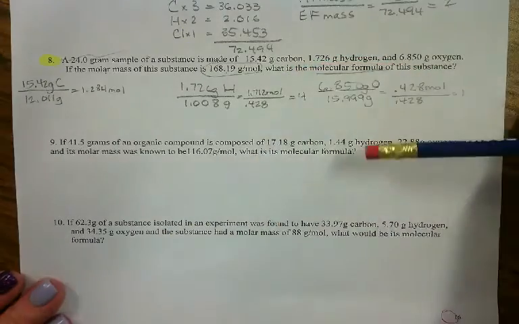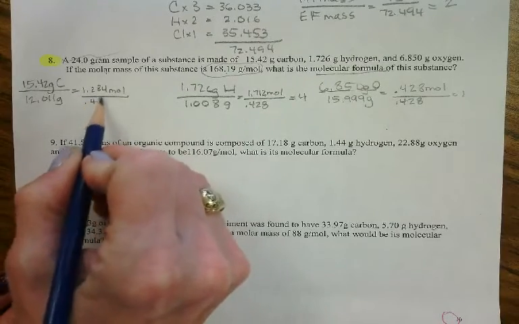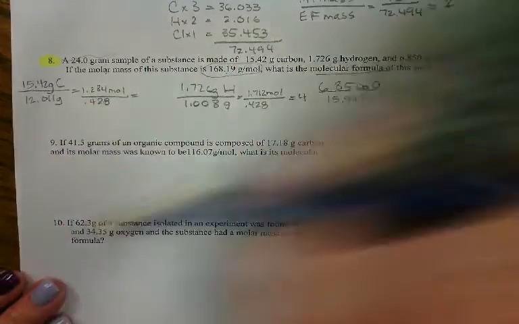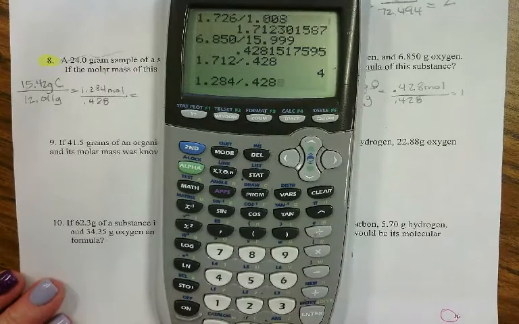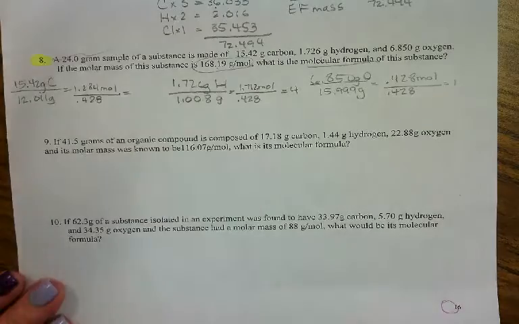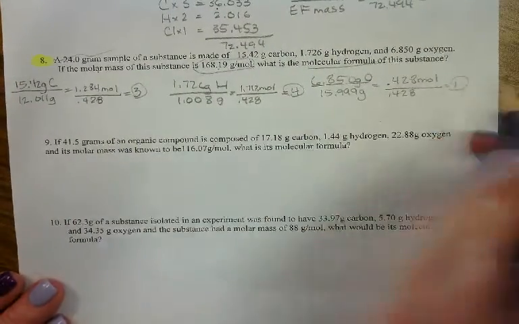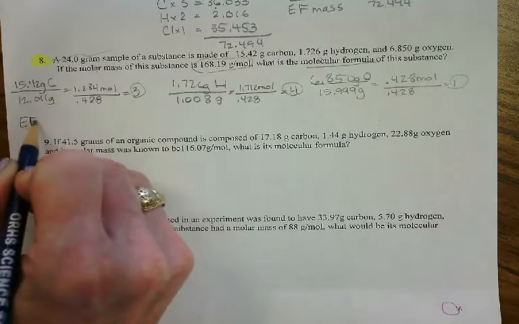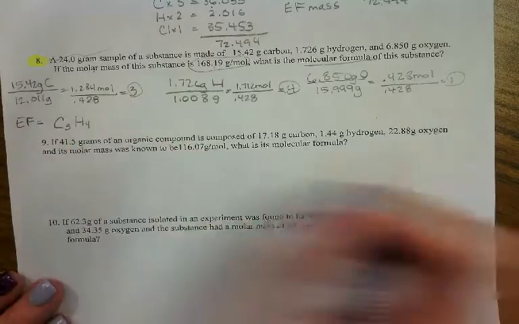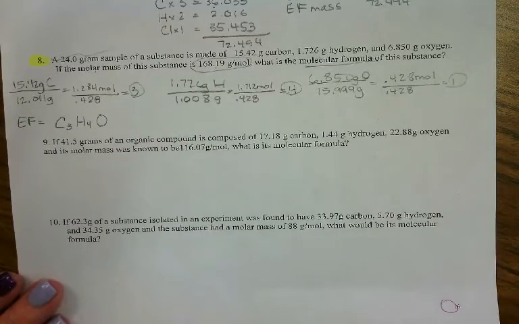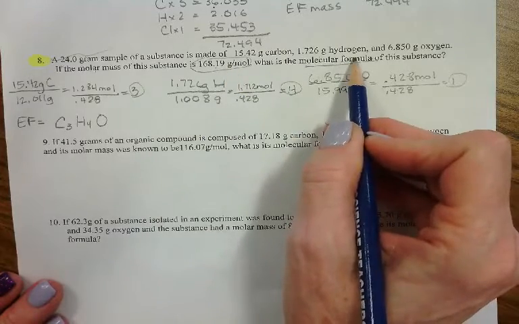I like it. Okay, then the next one, divided by 0.428. 1.284 divided by 0.428 gives me a solid 3. I love it when I get those solid numbers. Okay, so those are the subscripts for my empirical formula. My empirical formula is going to be C3H4O. That's my empirical formula.